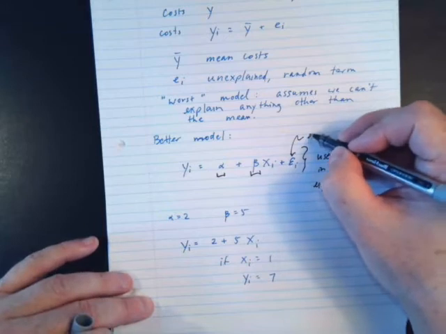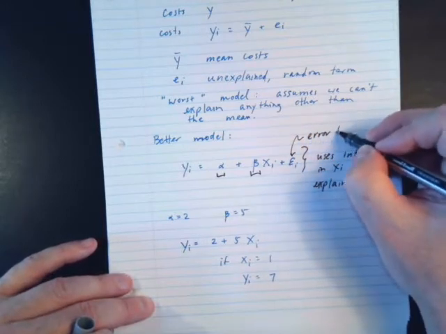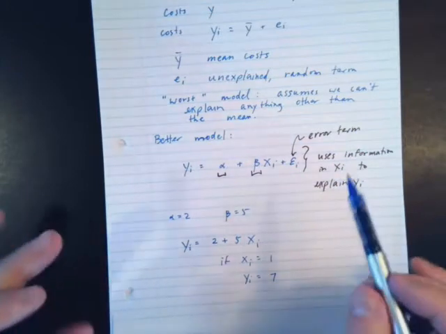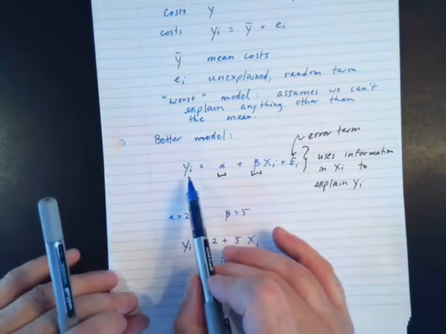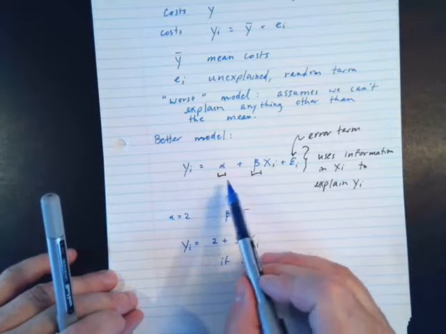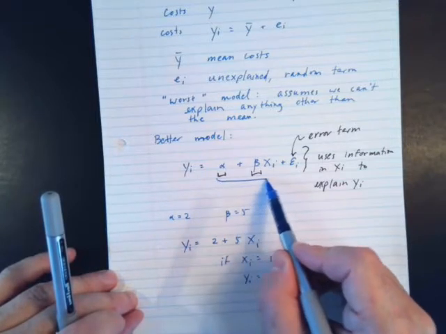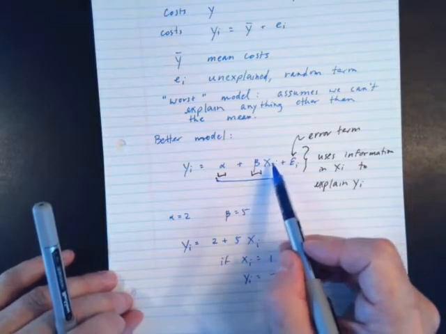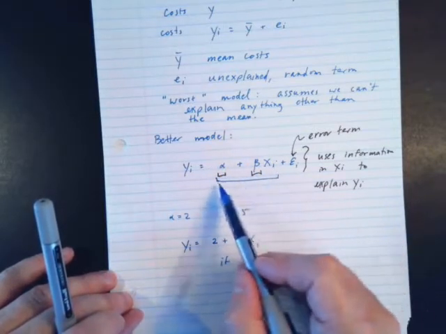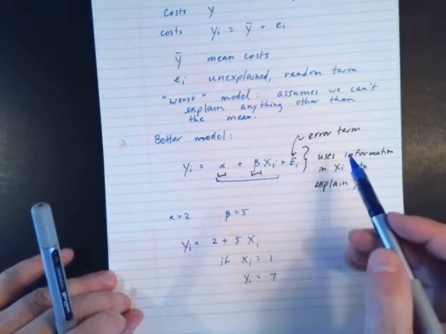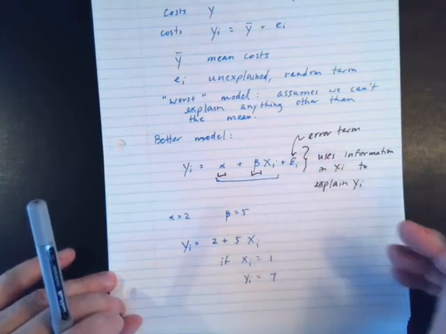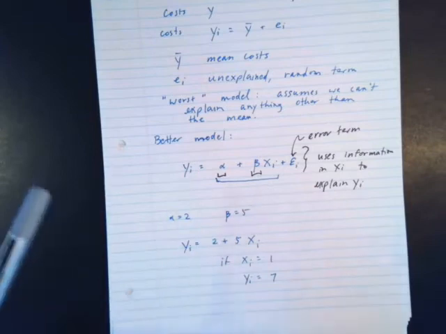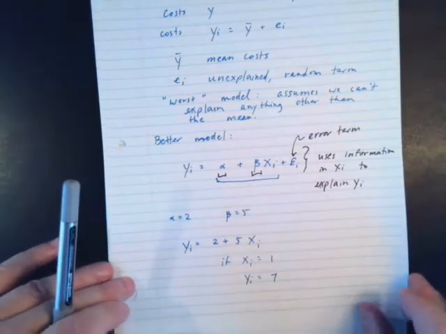And we're going to call that the error term. Okay, so now we have a complete model. We have the variable we want to predict, the explanatory variable, and the function that we're going to use, in this case a straight line, linear function, and we have the error term. And the error term is just going to absorb all the stuff that we didn't explain.